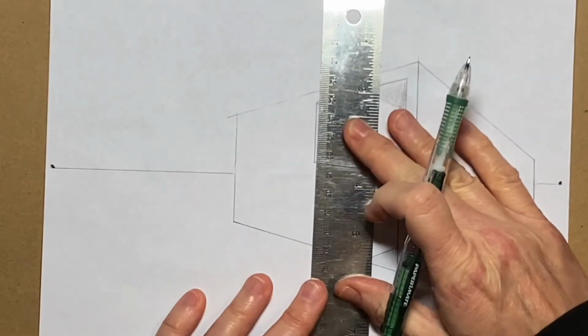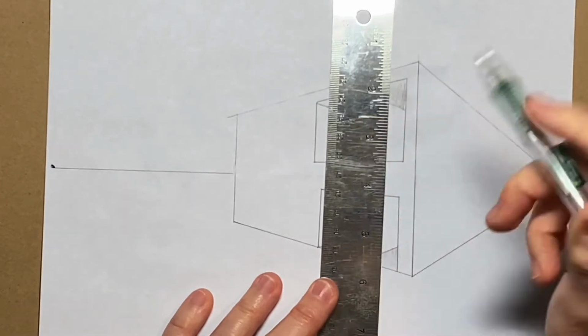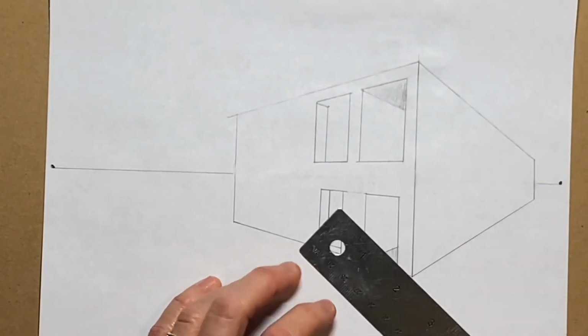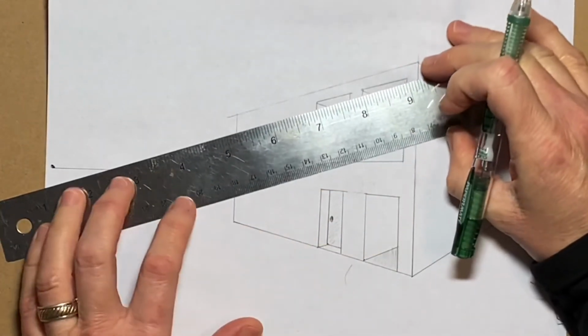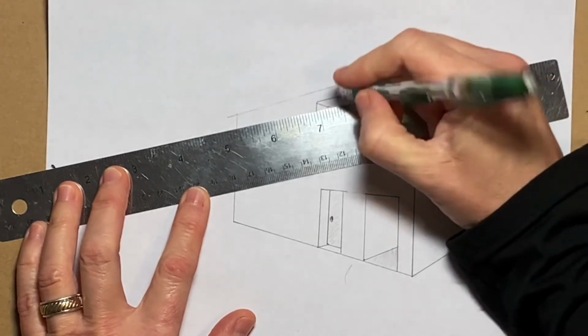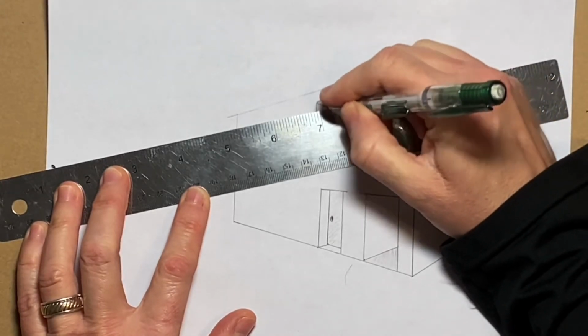So from this point, I'm going to take this corner. I'm going to do two things. I'm going to slide my ruler over and go straight down. And then I'm also going to connect that point to my vanishing point and bring it out this way.